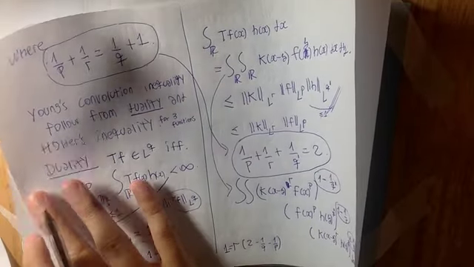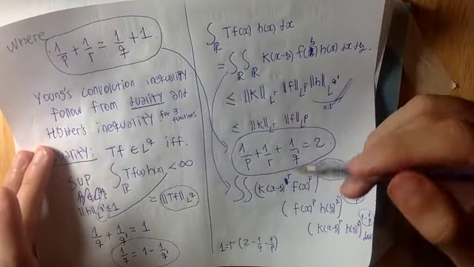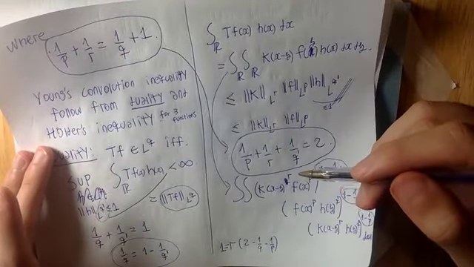But usually convolutions are a good idea to have in mind, and this type of proofs are good to have continuity from some space, from some LP space into another LP space.